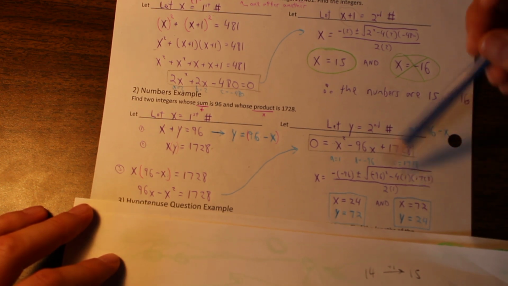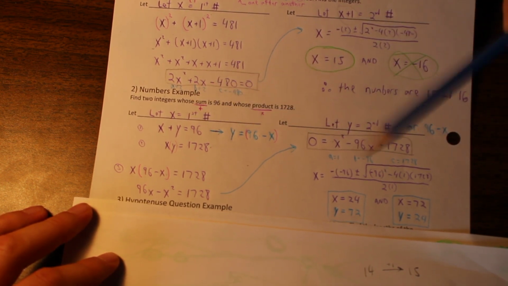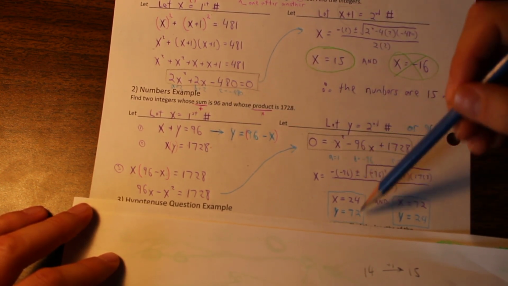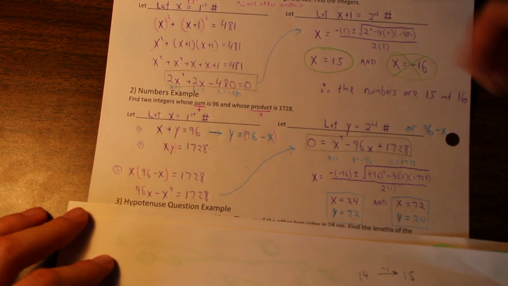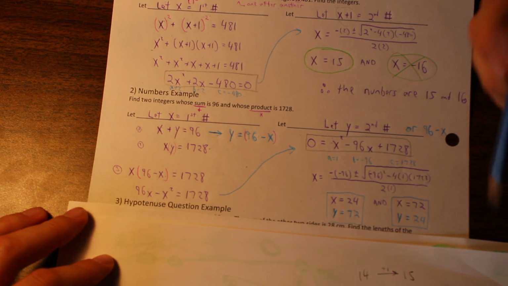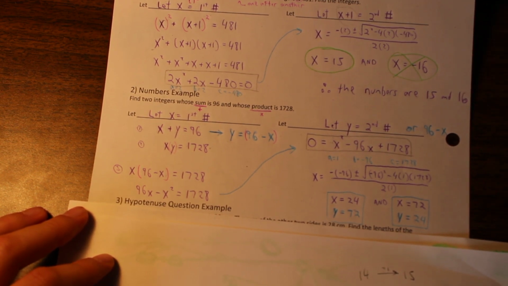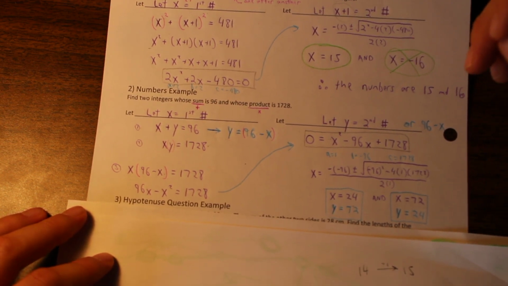Well, we arbitrarily decided which one was x and y first, so it doesn't matter. It's either this or it's this. What really matters is that, I should have a therefore statement here, therefore the two numbers are 24 and 72. That's the answer to this question.